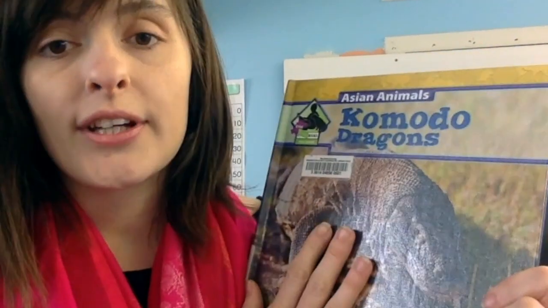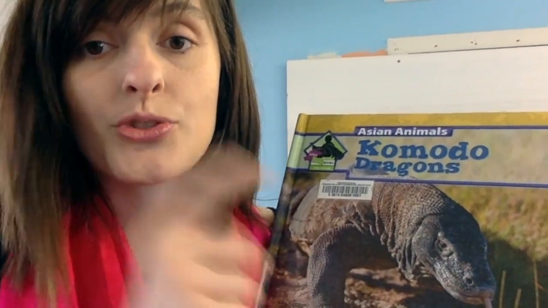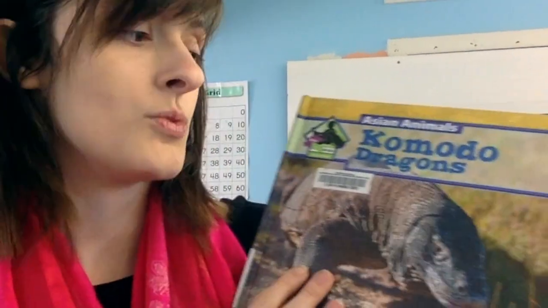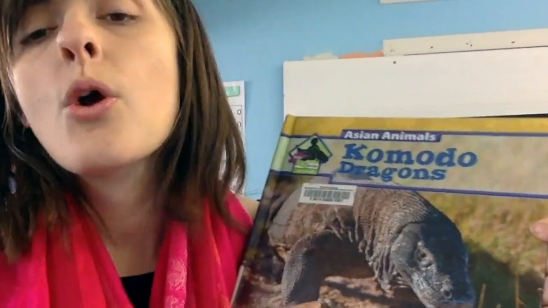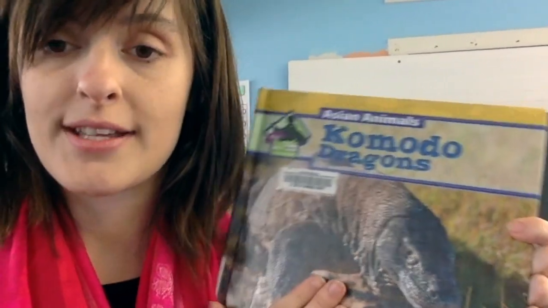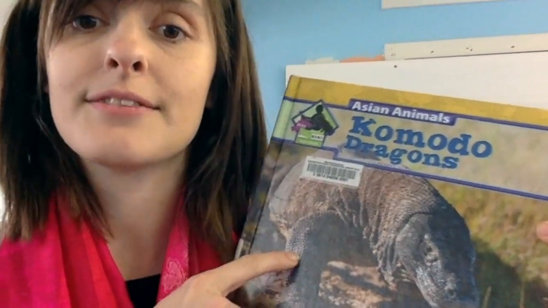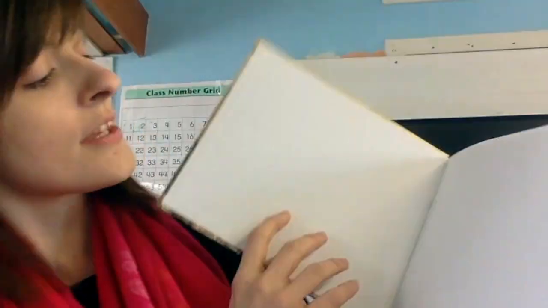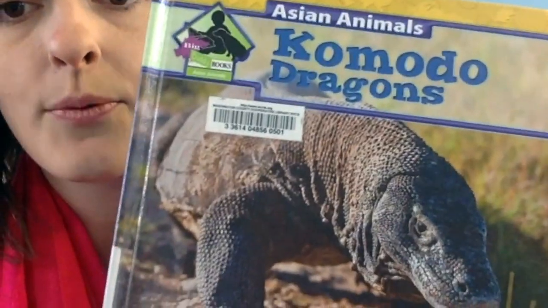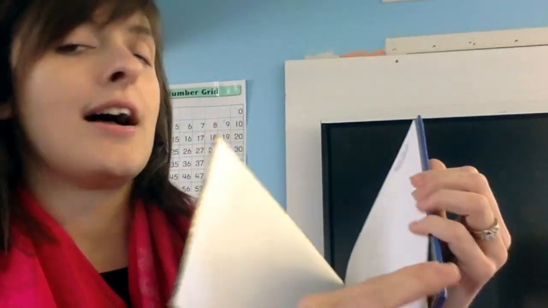So let's take a look at some of the text features that this author uses in Komodo Dragons. Now remember, we can still make predictions even though it's not a story with a beginning, middle, and end. We can make predictions using our schema, what we know of Asian animals. In Komodo Dragons, we can also ask questions before, after, and during. For example, Benson, who was studying Komodo Dragons, wanted to know, what do they eat? And we found out, but let's see if the rest of us can find out using our text features, okay? Let's see, can you see it very well? Yes, you can. Good.